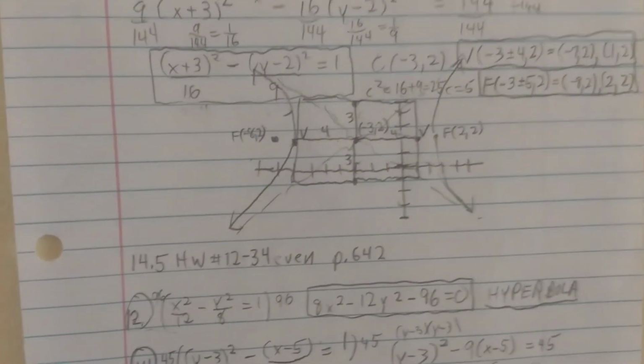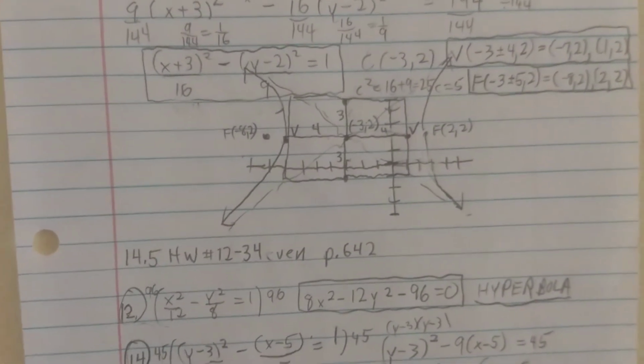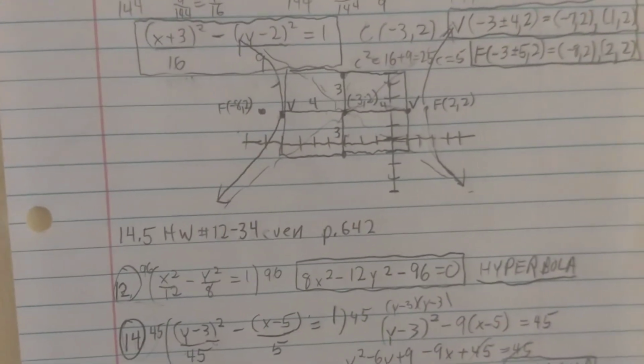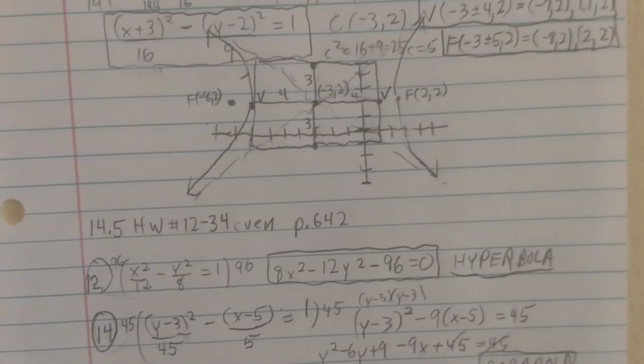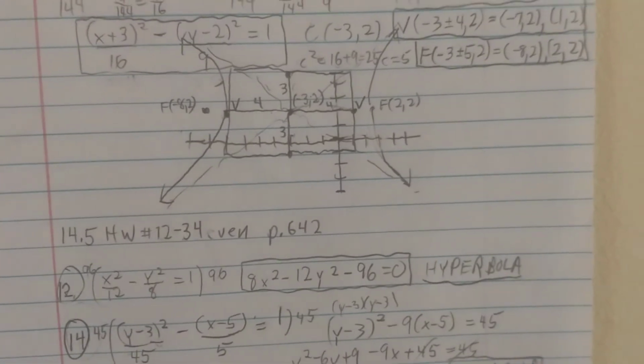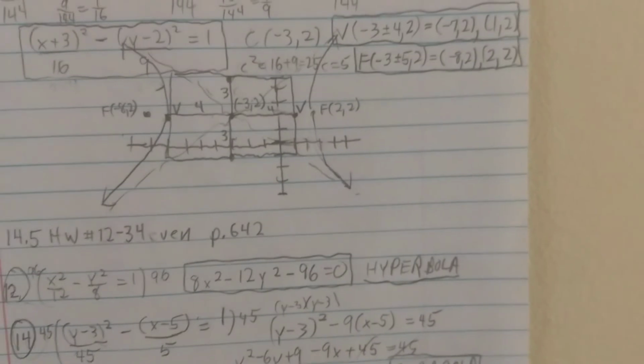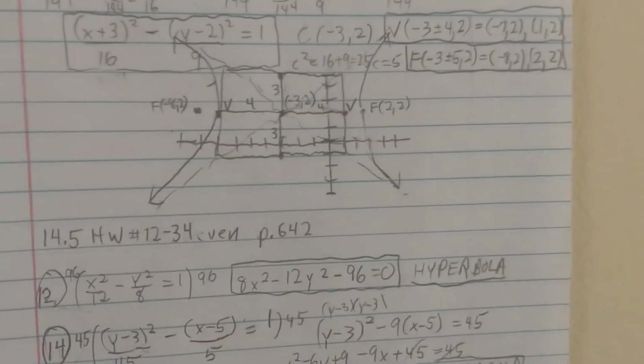Now to get my c squared, I need 16 plus 9, a squared plus b squared, is 25. So now the focus is negative 3 plus or minus 5, comma 2. So subtracting gives us negative 8, 2, and adding gives us 2, comma 2.